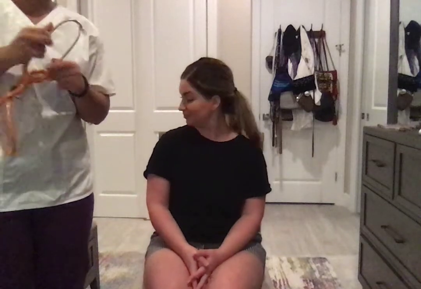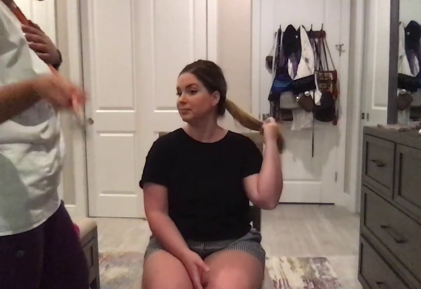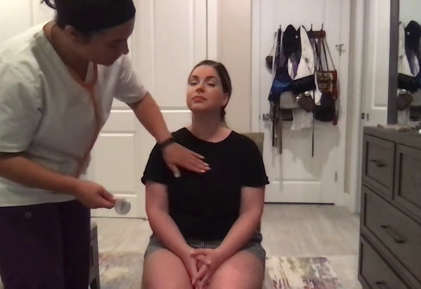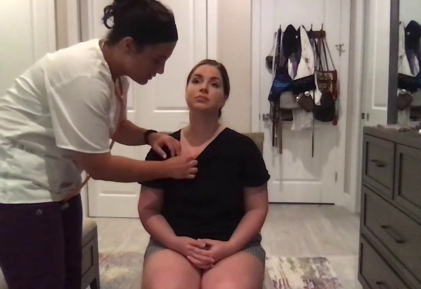So now I'm going to do your thorax. First I would look to see if there's any lesions, any masses. If we were in a clinic, I would ask you to take your shirt off so it would help me to listen to her heart better. But we're just gonna assume that she has no lesions and no masses. And I'm gonna check your skin turgor.